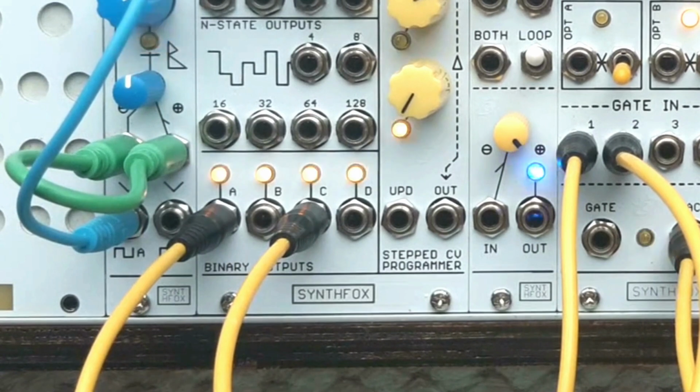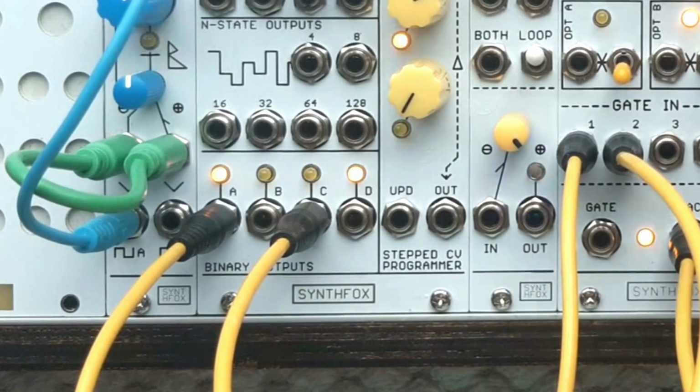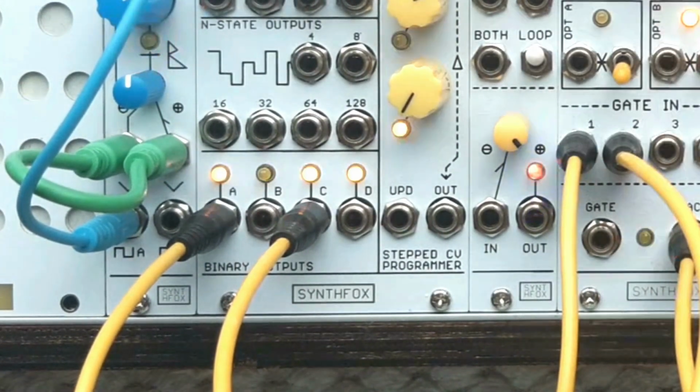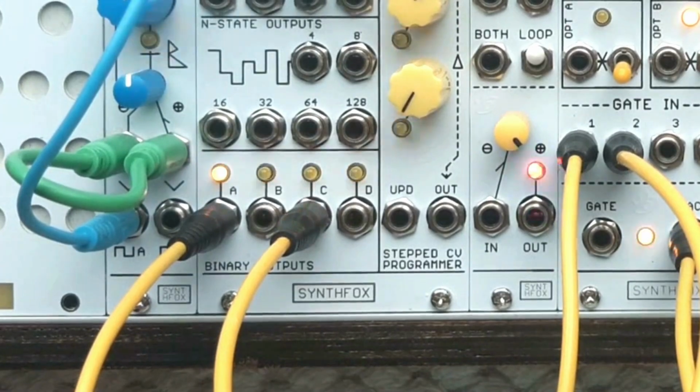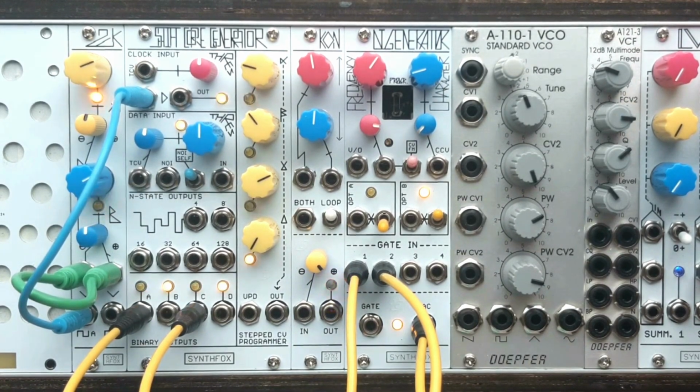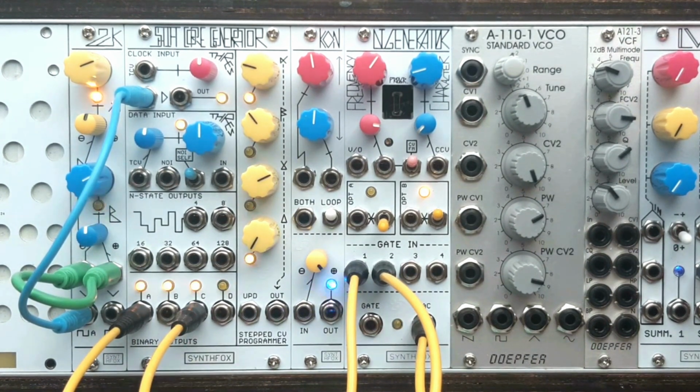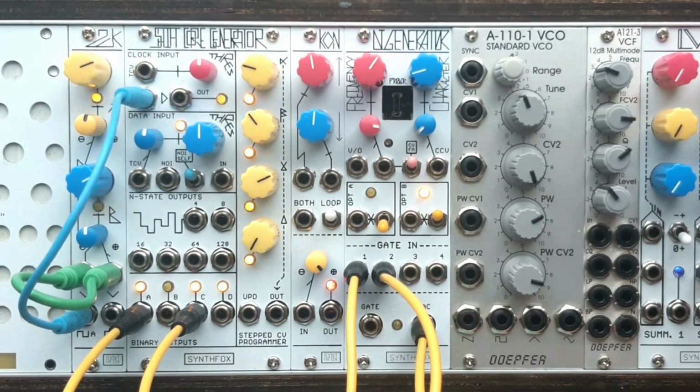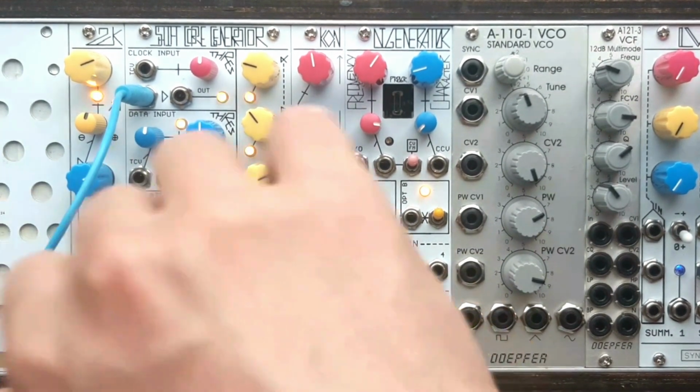The binary output section at the bottom left of the module produces binary signals, or gates, as a result of complex processing of the shift register contents. Perfect for timing the musical events in the system, triggering drums and function generators, gating envelopes, clocking sequencers, and so on. Here they are triggering the degenerator set up as a drum module.